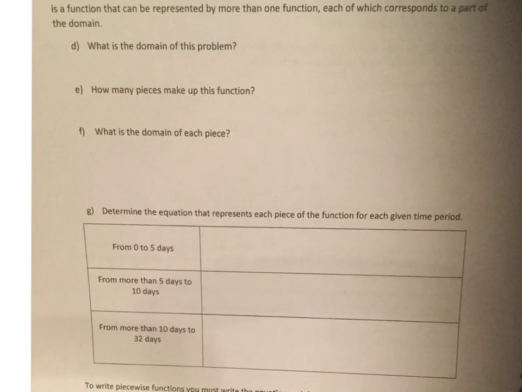So if we think back about our graph, our x value was days. The least amount of days that we had was 0, and we know that she would run out of her prize money at day 32. So our domain is from 0 to 32, and we are going to use brackets to show that the 0 and the 32 are included within that domain.